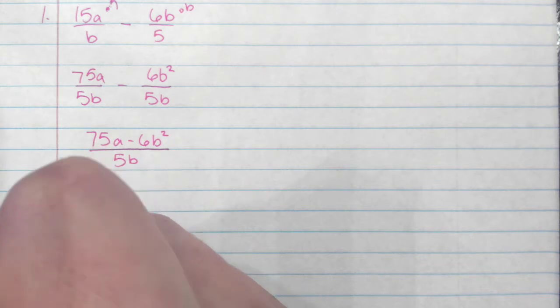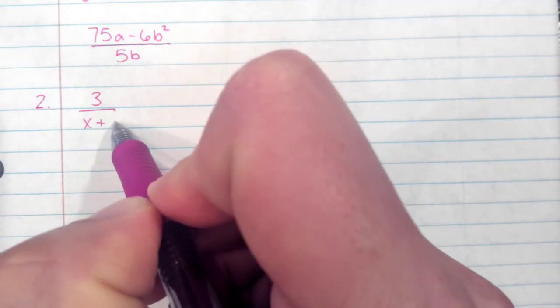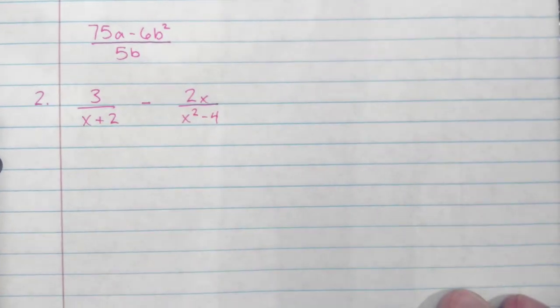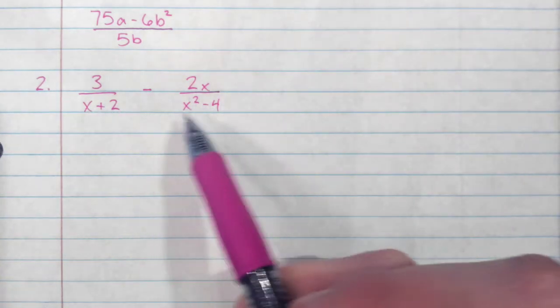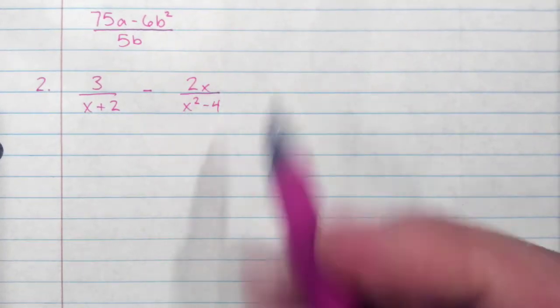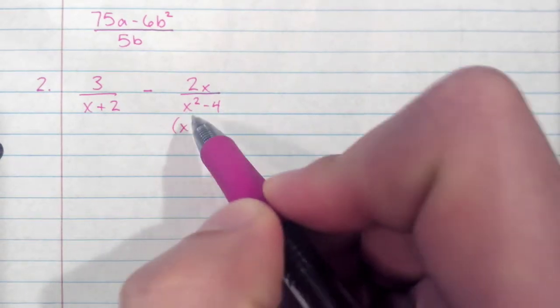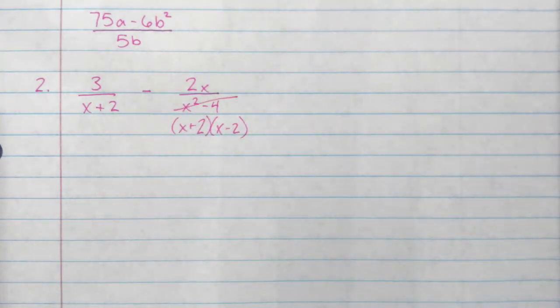Let's look at our second example. Number 2. We're going to have 3 over x plus 2 minus 2x over x squared minus 4. Okay. So I'm looking at this second denominator, and it's going to factor. You should recognize that it's a difference of squares, so it factors very easily. What's the square root of x squared? X. What's the square root of 4? 2. So it's going to be x plus 2 times x minus 2. So that's really what that denominator is.